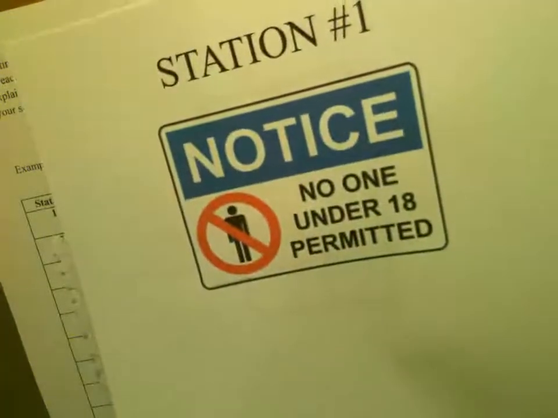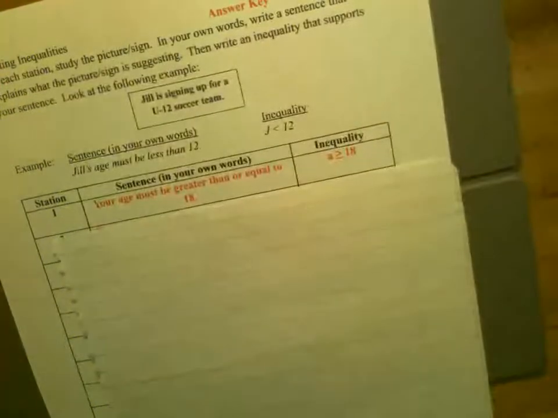I'm going to go over the answers to see if you have them right. Number 1. Okay, this one is number 1. You see this? That was the picture. So then the answer is your age must be greater than or equal to 18. You have your own letter, whatever letter you chose, greater than or equal to 18. Use the raise your hand tool so I can see how many people got that one right.